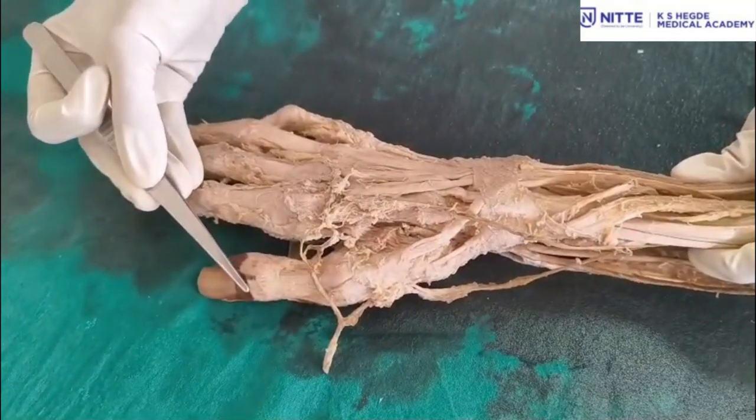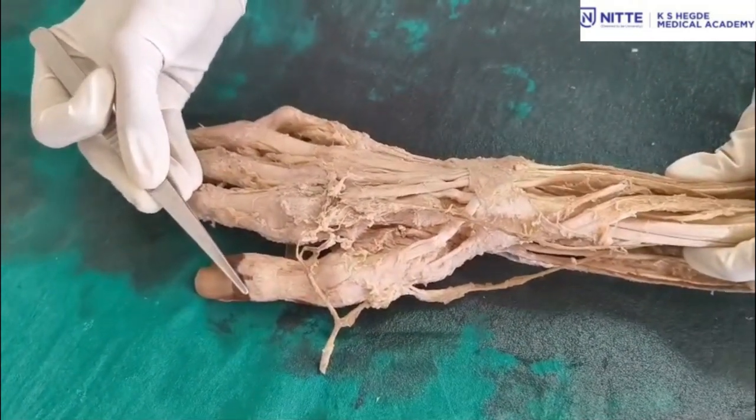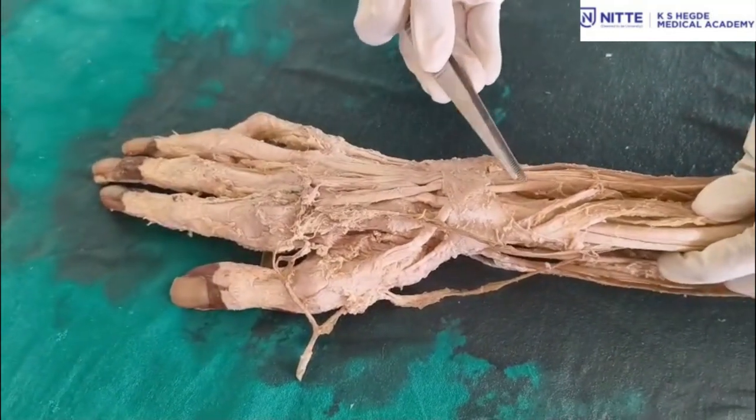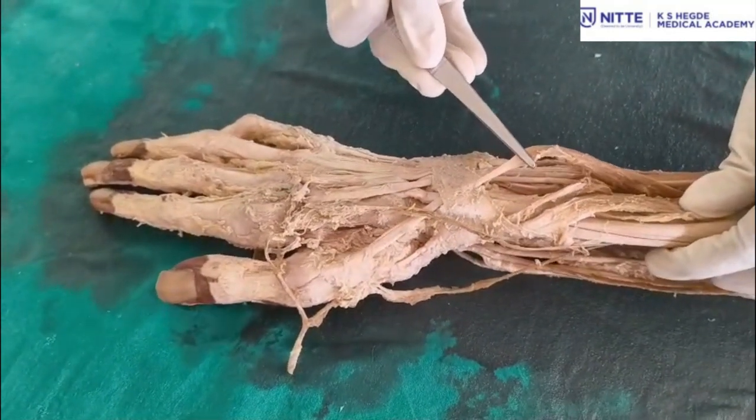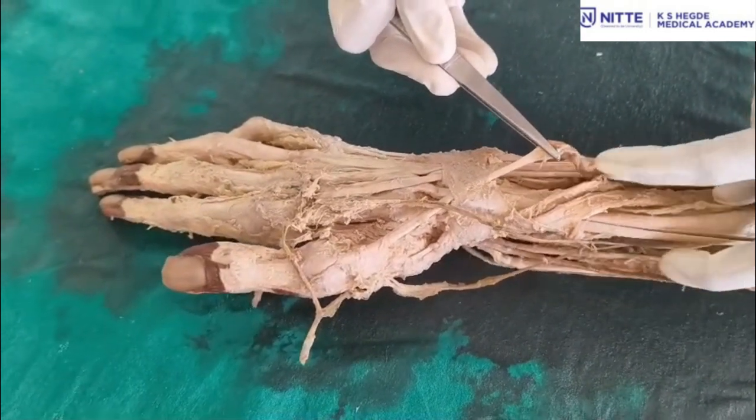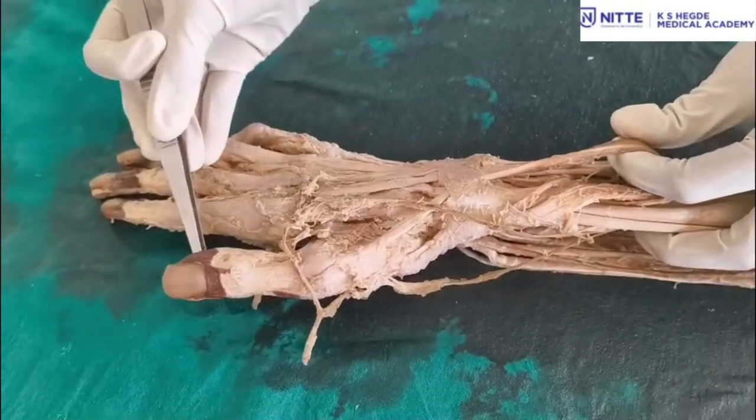of the thumb. The nerve supply is from the posterior interosseous nerve, and the action of this is, as you can see, it is helping in extension of the distal phalanx of the thumb.